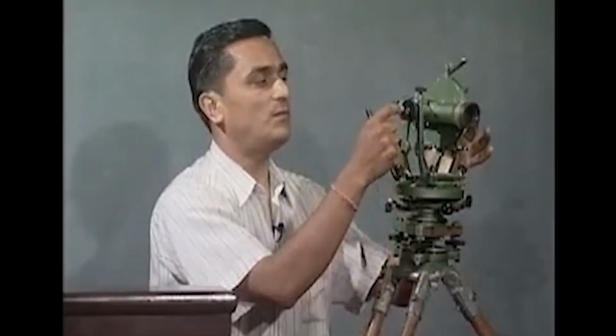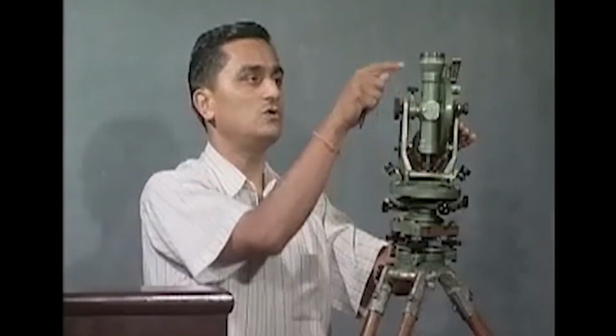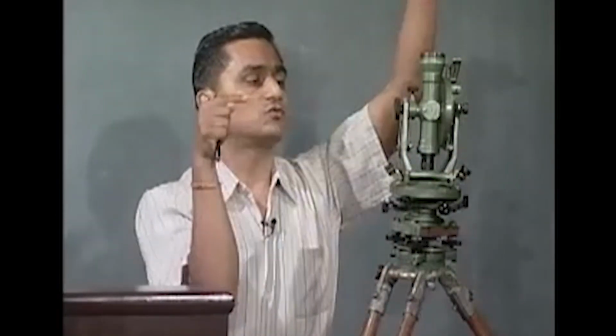The angle formed, as we can see here, from the line of sight to the horizontal axis should be 90 degrees. Wherever I take it, this angle should be 90 degrees.